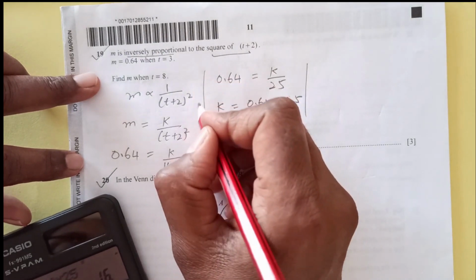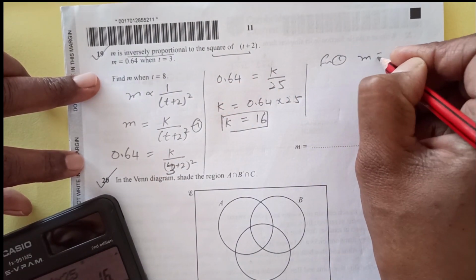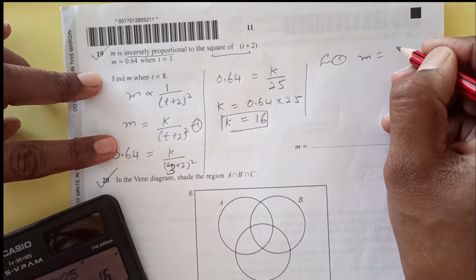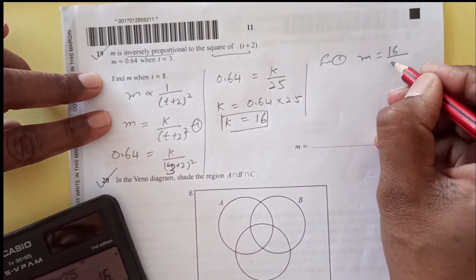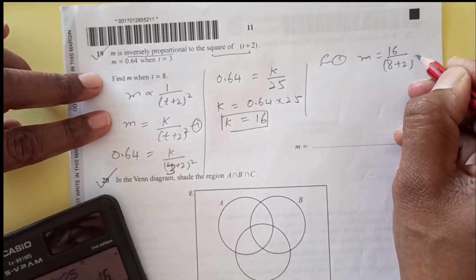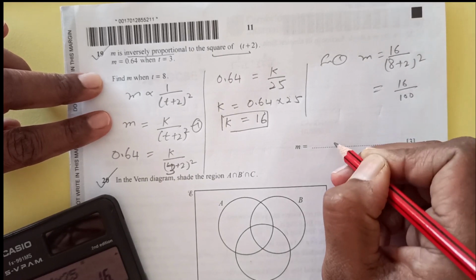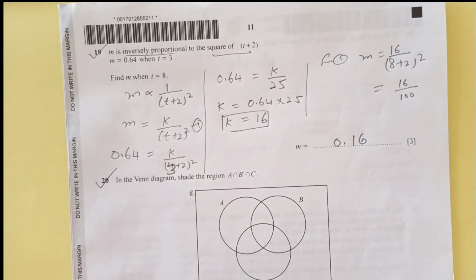From equation 1, m is equal to k over t plus 2 squared. So k we got 16 over t, which is 8, plus 2, and then squared. So this is 16 over 10 squared, that is 100. So 0.16 is the final answer, right?